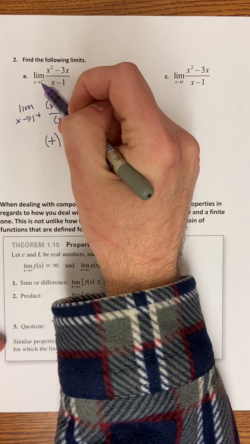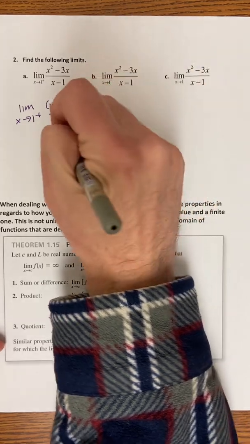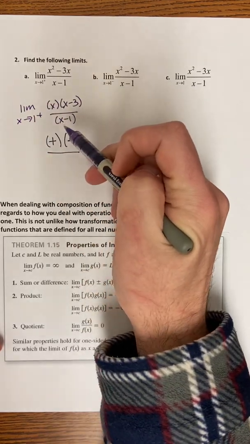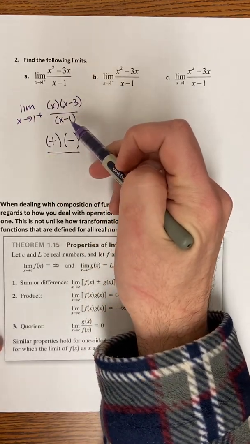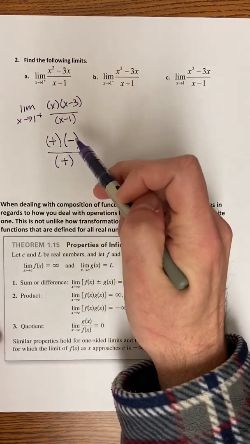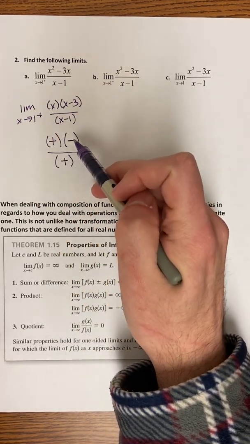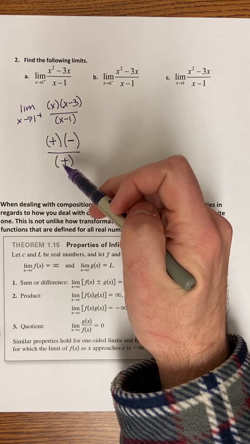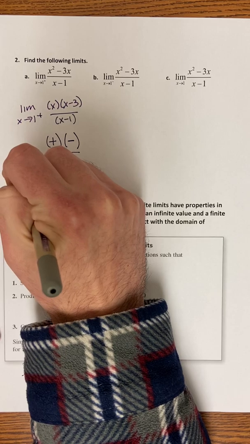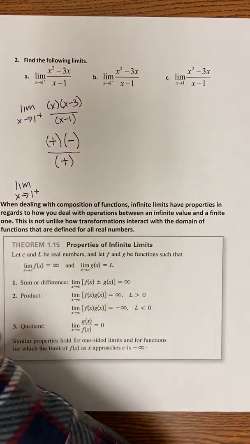However, if I take a number close to 1 and I subtract 3, that's going to produce a negative. And if I take a number slightly bigger than 1 and subtract 1, it will still be positive. A positive times a negative is negative. Negative divided by positive is still negative, so it would be reasonable for us to conclude that the limit as x approaches 1 from the right is going to be negative.